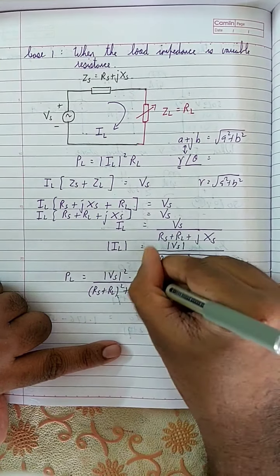So therefore I can say that d by dRL of PL, that is magnitude of Vs the whole square into RL by (Rs plus RL) the whole square plus Xs the whole square, is equal to 0. Okay, this is the equation, right? This Vs square is constant, so I can take it outside.